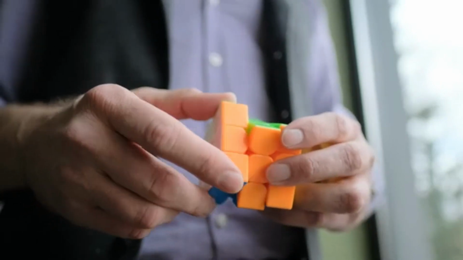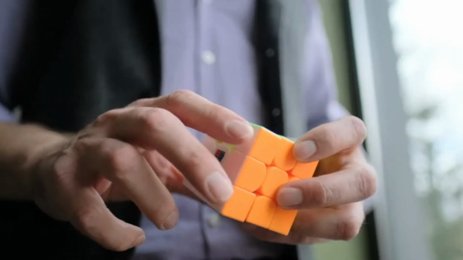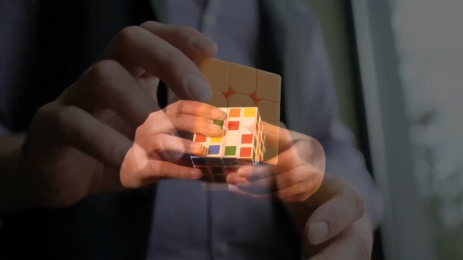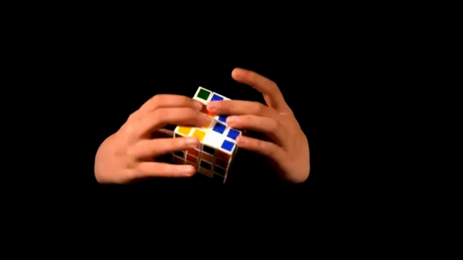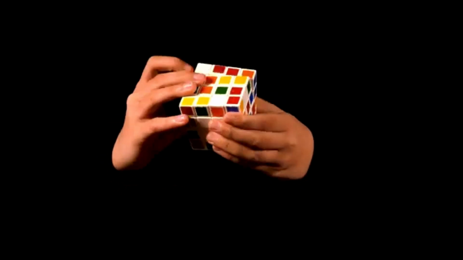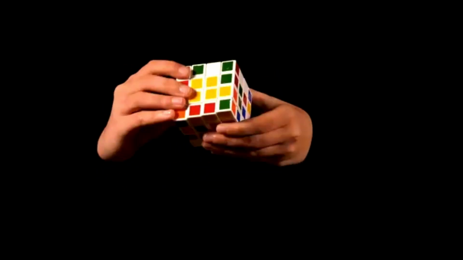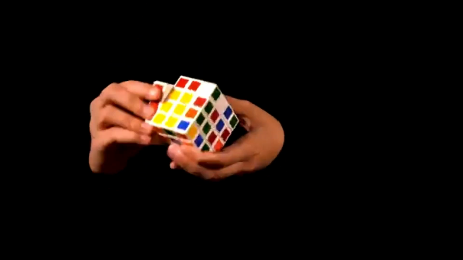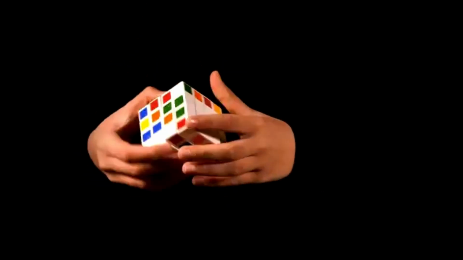In this step, you'll pair up corner and edge pieces that belong to the same layer. Solve them together and insert them into their correct positions. There are many algorithms to learn for this step, as you'll need different moves depending on the specific case you encounter. 3. OLL, orientation of the last layer.